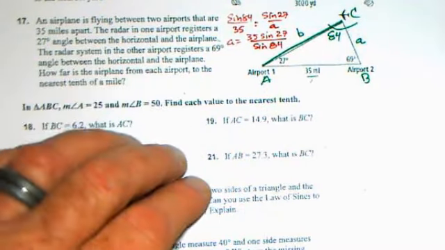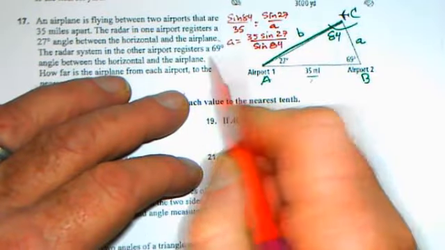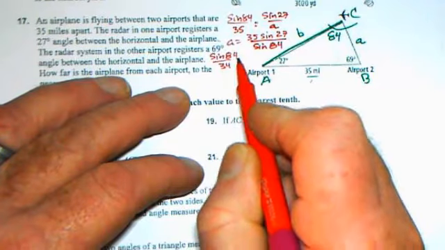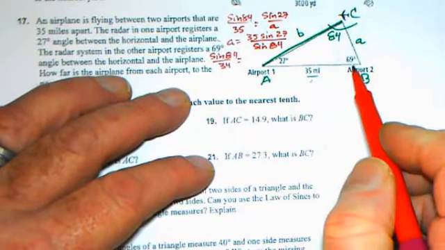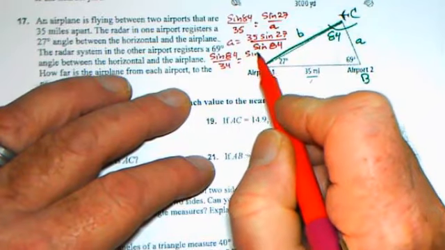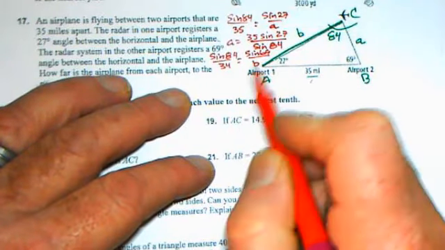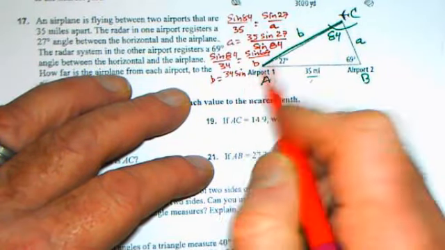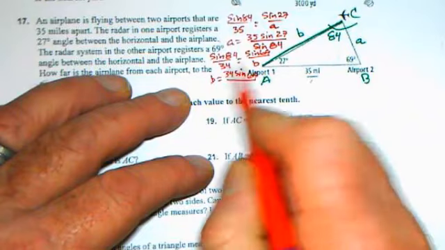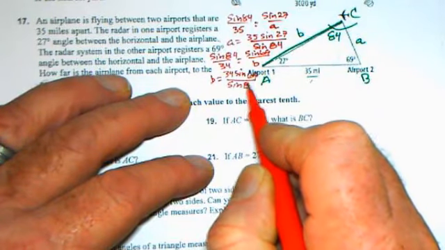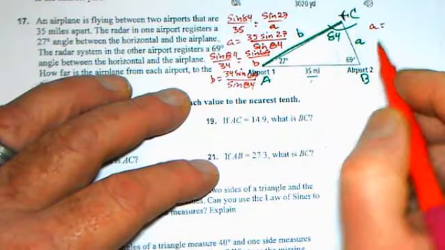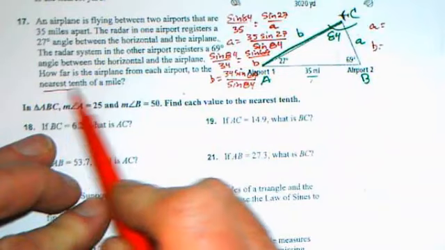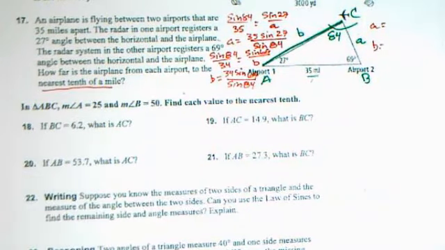You want to do the same thing for b. Sine 84 over 35 is equal to sine 69 over b. B is going to be 35 sine 69 over sine 84. Okay, so over here, a is equal and b is equal. When we get our final answer, it needs to be to the nearest tenth of a mile.